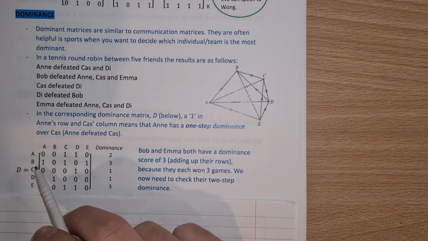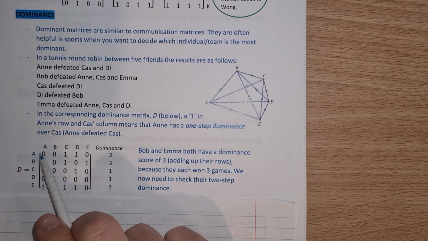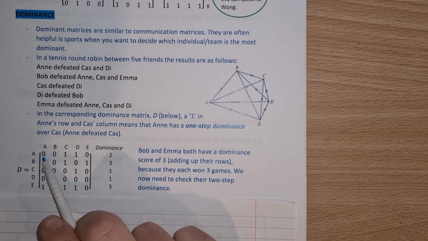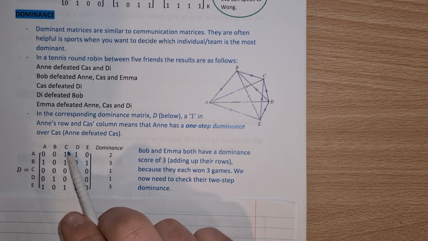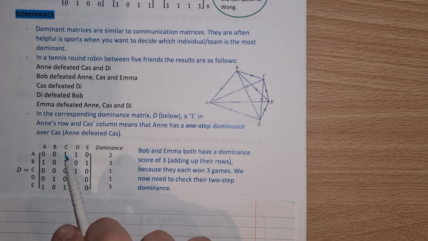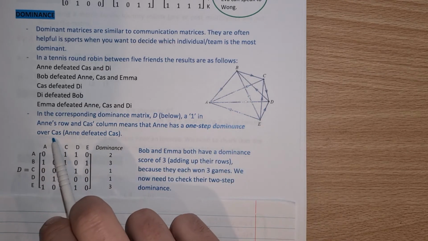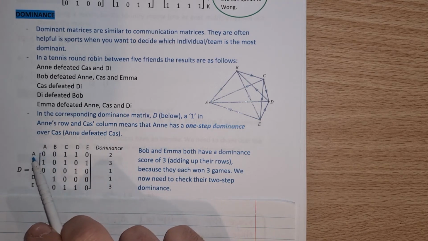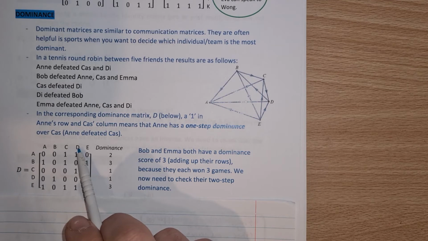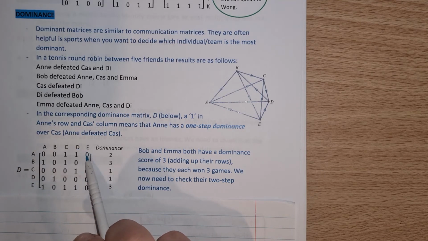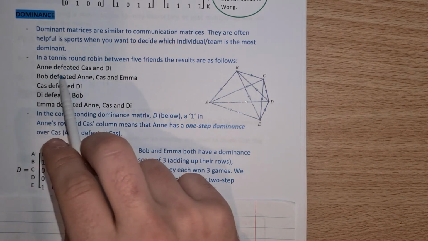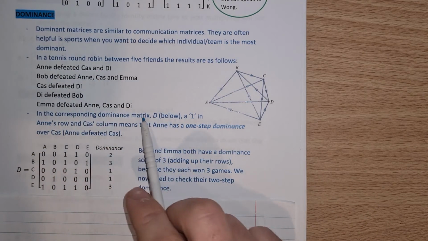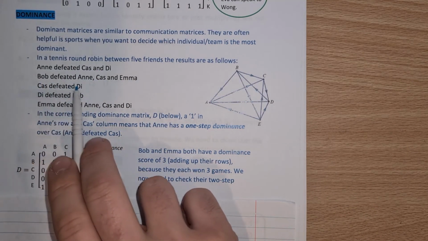what that corresponds to in the dominance matrix is that Anne has not beaten herself, so there's a 0 for Anne and Anne. Anne did not beat Bob, so there's a 0 here, but Anne did defeat Cass, so we've got a 1 here. What that shows us is that Anne has a 1-step dominance over Cass because Anne defeated Cass. Anne also has a 1-step dominance over D because she defeated D, but she does not have a 1-step dominance over Emma. And we can fill out these 0s and 1s just based on either the diagram or the description that we've got here.